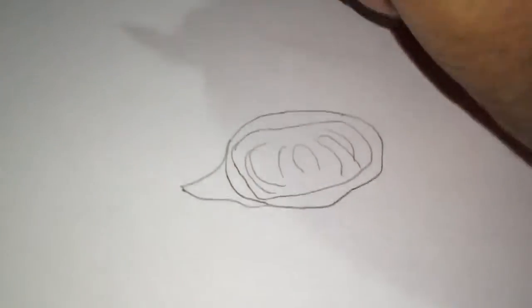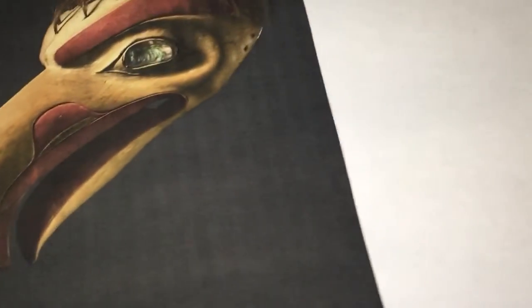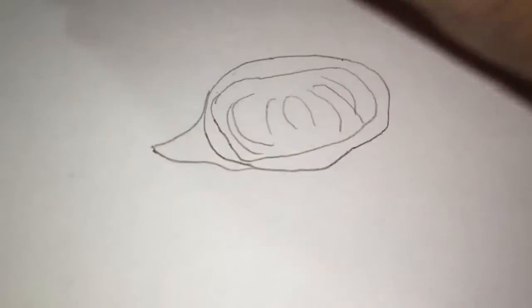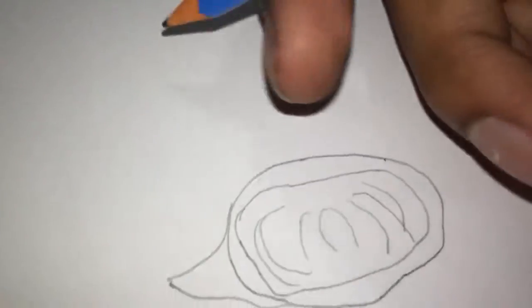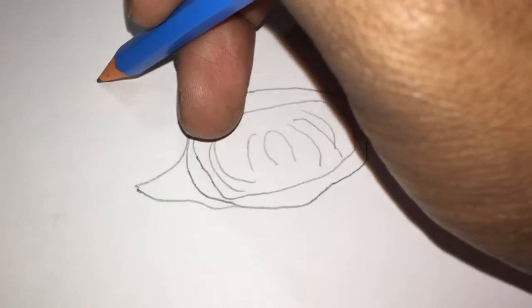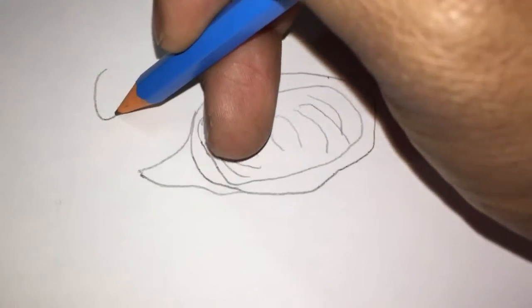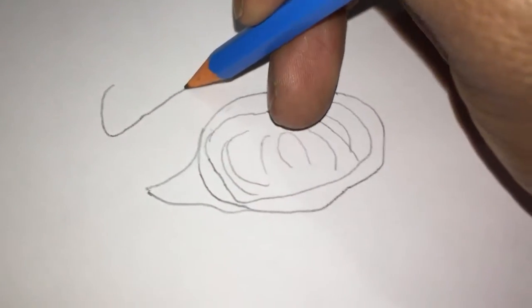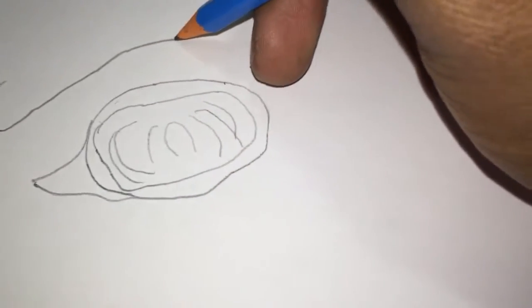The other big piece of the picture is the eyebrow. And so we will make sure we draw that eyebrow. It's sort of like a boomerang.